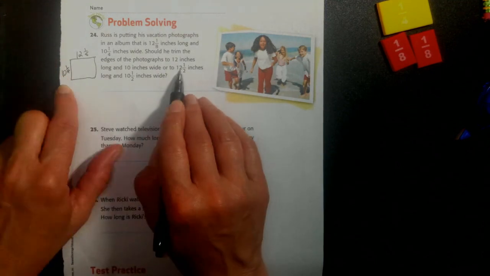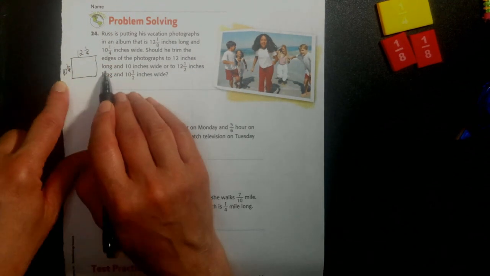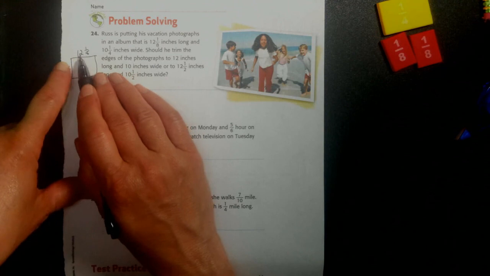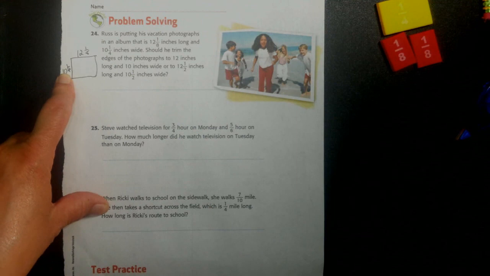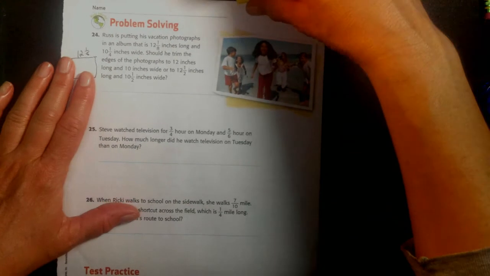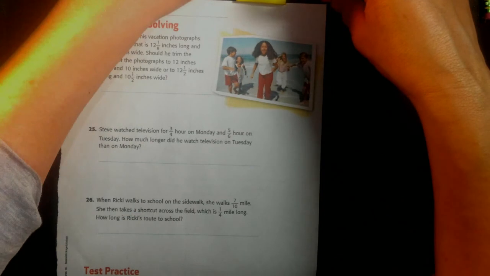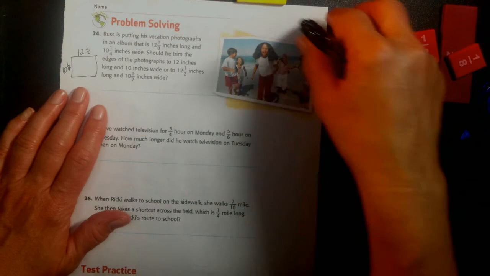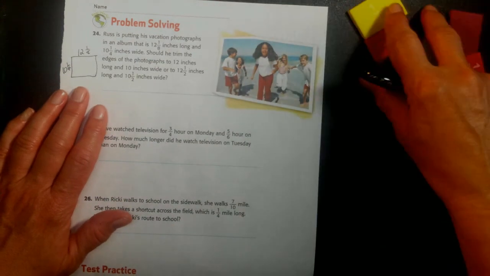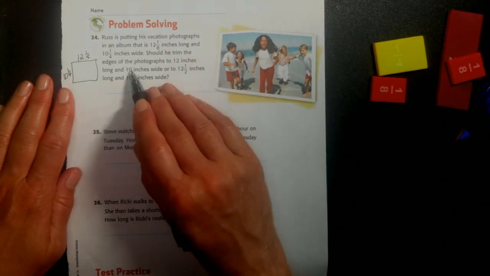If he cuts them 12 1/2 by 10 1/2, they're going to be too big, right? 12 1/2 is bigger than 12 1/8, and 10 1/2 is bigger than 10 1/4. Right? A half is bigger than 1/4. And an eighth, right, his picture frame only is 1/8. So I could see 1/4 is bigger than 1/8. No, it's not going to work. So he's going to need to cut his pictures to 12 by 10 inches.